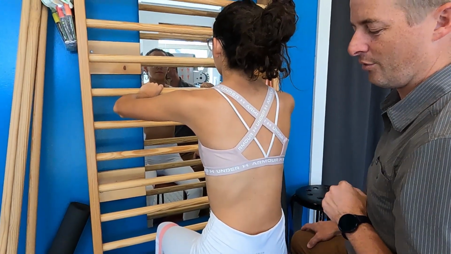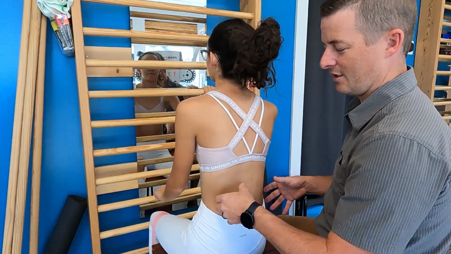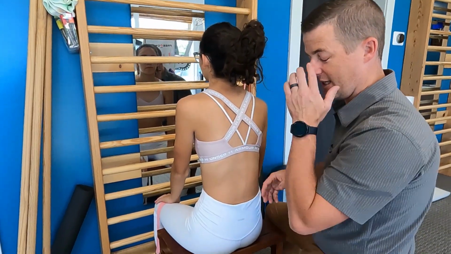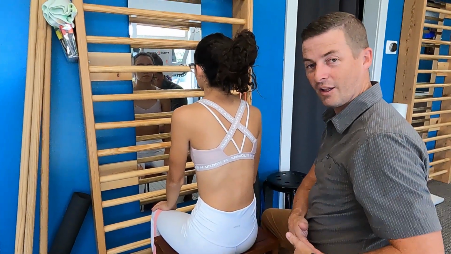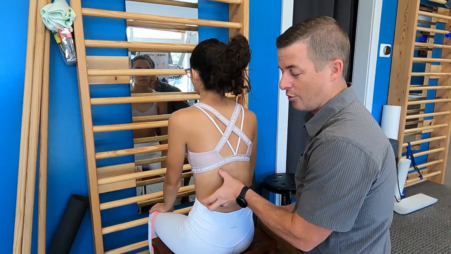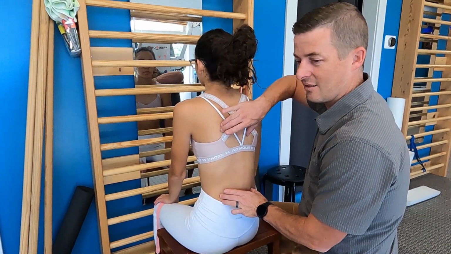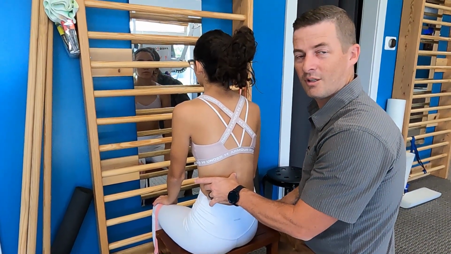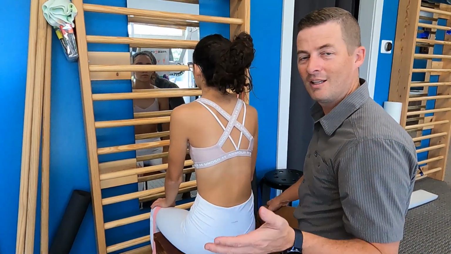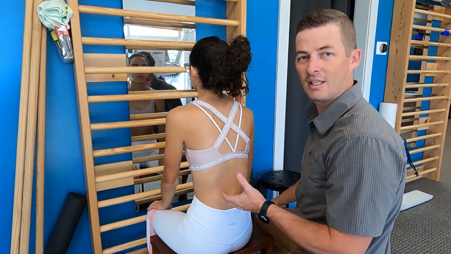Now go ahead and relax all the way. Good. And we see that concavity return. So what we want to see is that as she uses those hip flexors and the psoas contracts, we want to see the spine move to the left. We want to see that the elongation stays and that we get some correction with that muscle activation. Again, this isn't something I want you doing at home. This is for demonstration on how we use muscle activation and what we should be seeing.